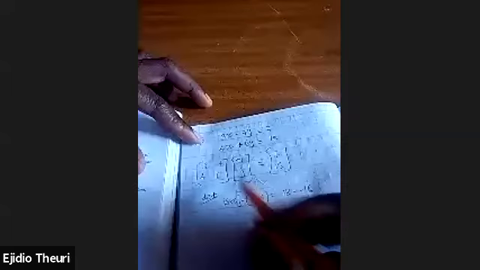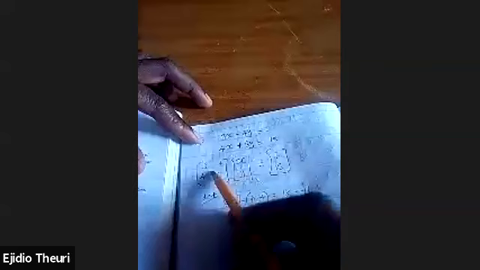So step 2, determinant. Determinant will be 3 times 6 minus 4 times minus 4. So this will be 3 times 6 is 18 minus 16. So it will be 18 plus 16 because of minus. So this will be 34, correct? It should be 34. So the determinant is 34.